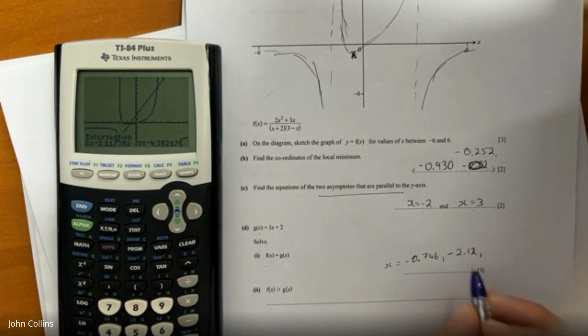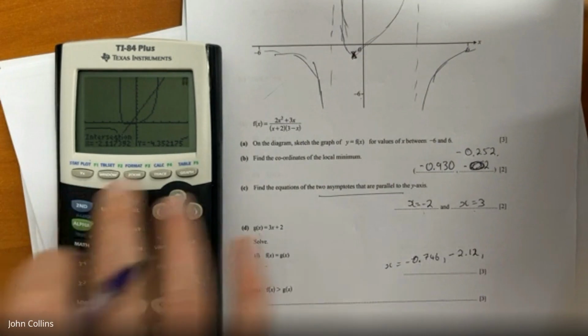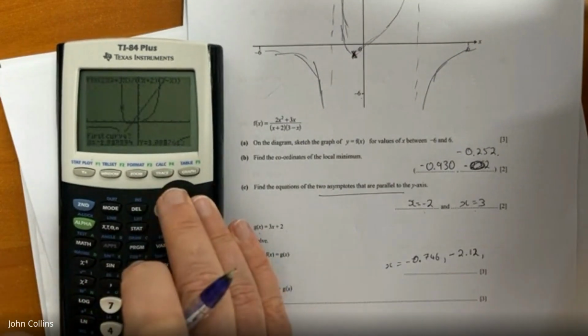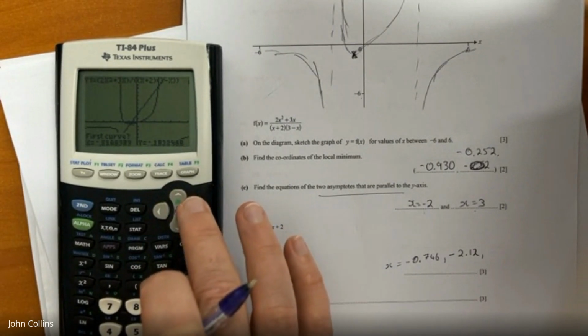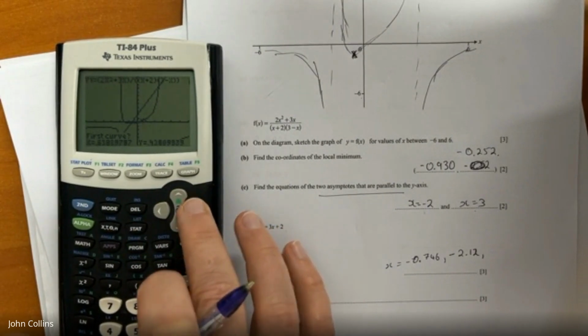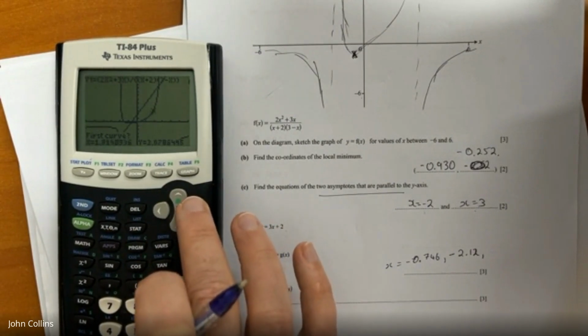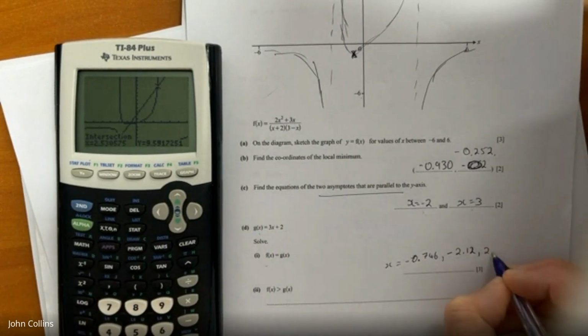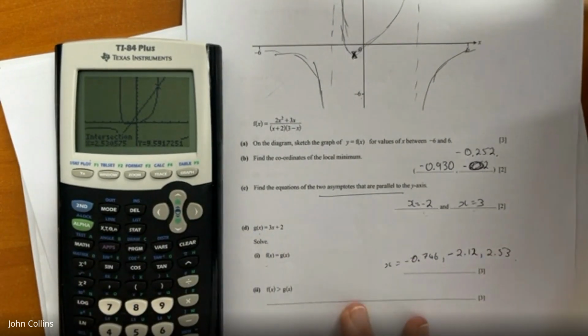I'm working them out here using the intersect on the calculator. So I go down to number 5. I have one left to find, the one up at the top. We'll get there eventually. 2.53. Okay, there's the 3 I found.